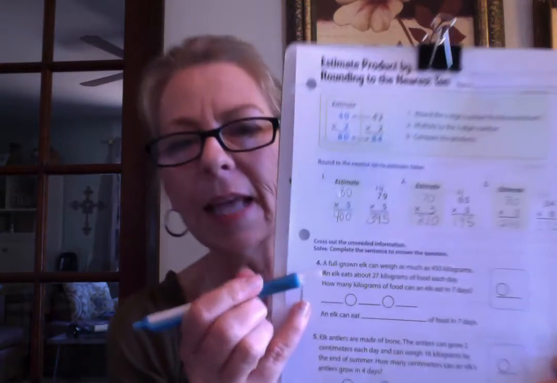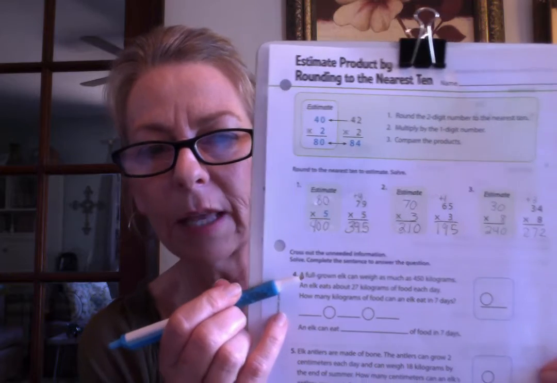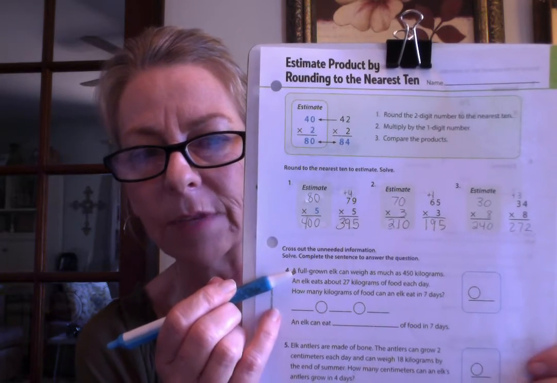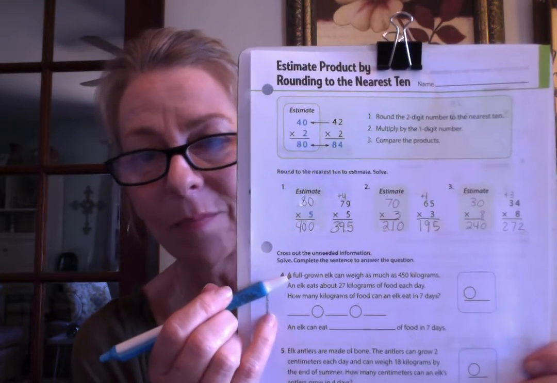Okay, so out of those previous two sentences, which one doesn't help you figure out how much an elk can eat in 7 days? Does knowing the weight of a full-grown elk help you know how much he ate each day? No, it doesn't, right? So this is unnecessary information. It's interesting. A full-grown elk can weigh as much as 450 kilograms. That's interesting, but it doesn't help us solve the problem. So what we're going to do is just draw a line through it. We don't want that to distract us anymore.